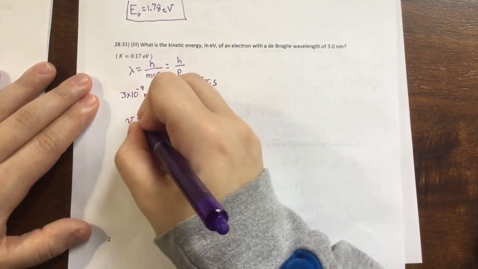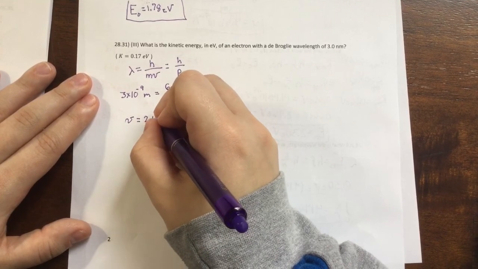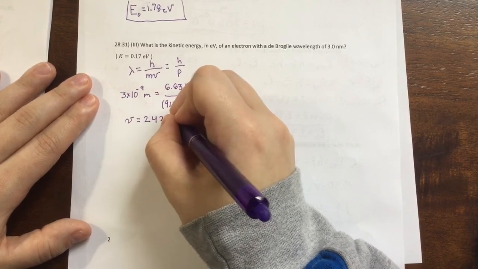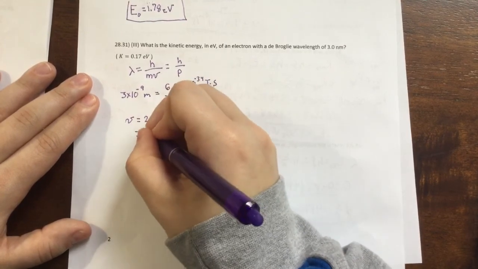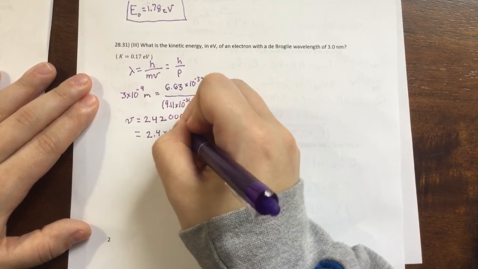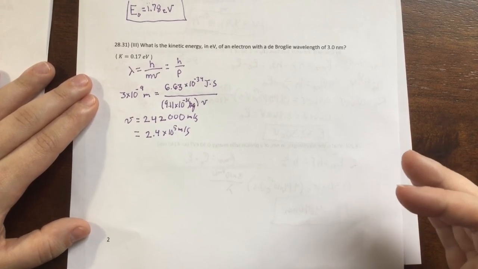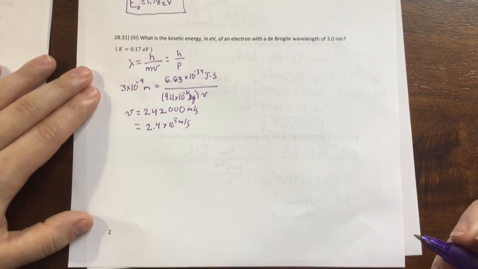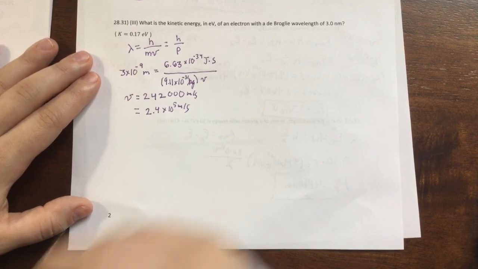We get a velocity of 242,000. So a velocity of 2.4 times 10 to the 5 meters per second. That was our first part. Now, we're going to use that to find the kinetic energy.